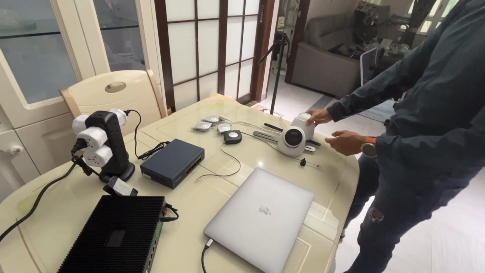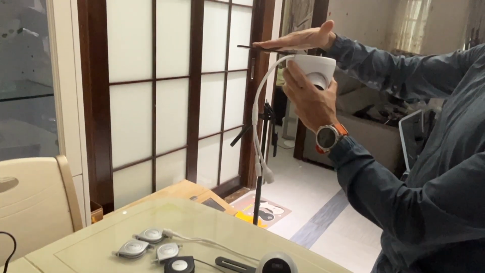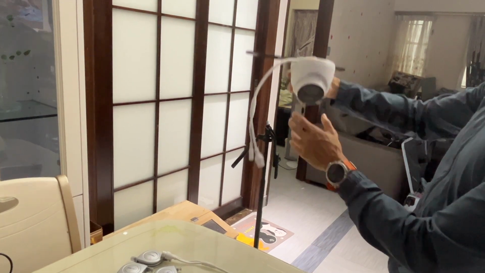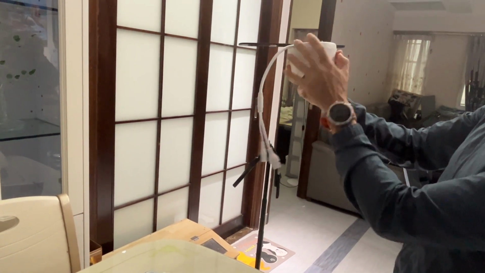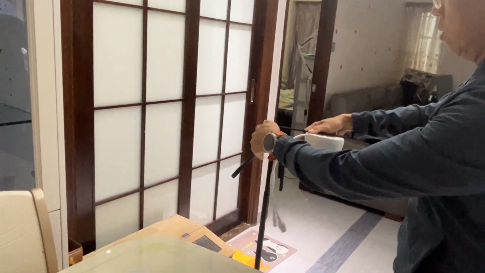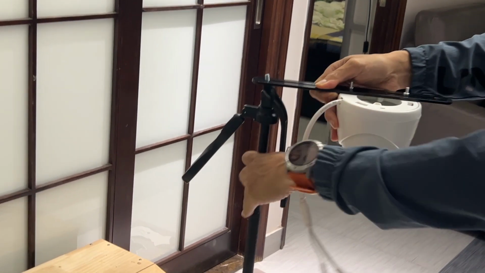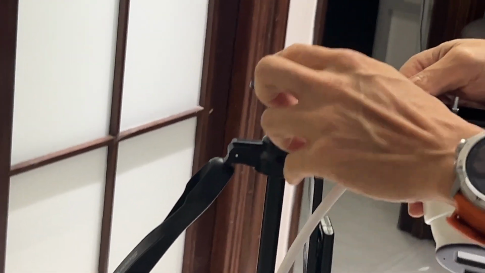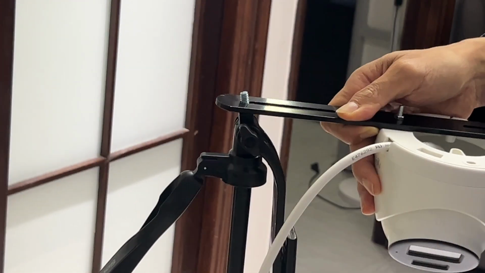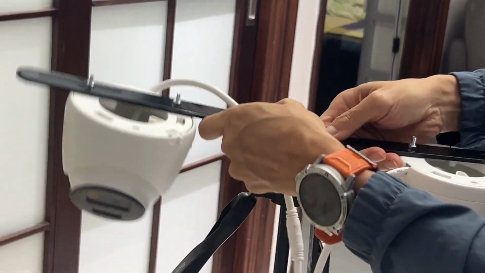Okay, let's do this now. So make sure the camera is actually installed below the bracket, because these are the cameras that actually look down instead of looking up. Alright, so come closer, and you can see this. There's a screw in the middle, so we just mount the two cameras onto the middle.